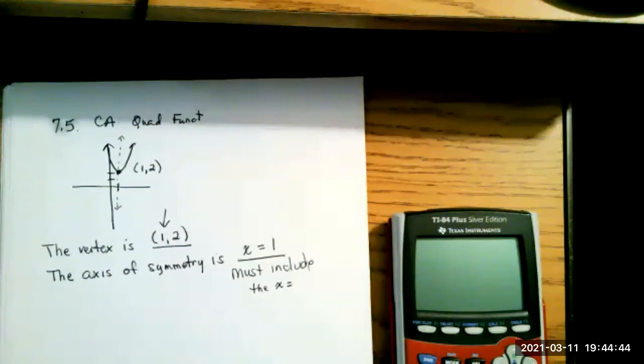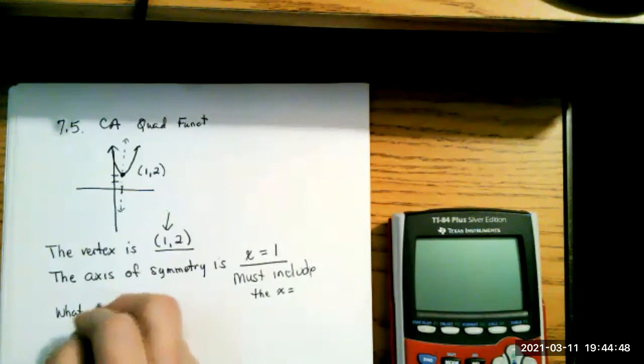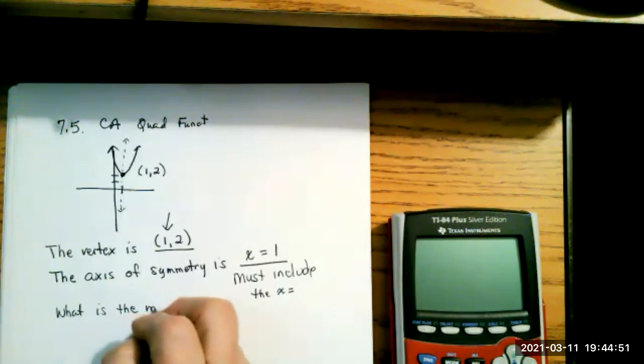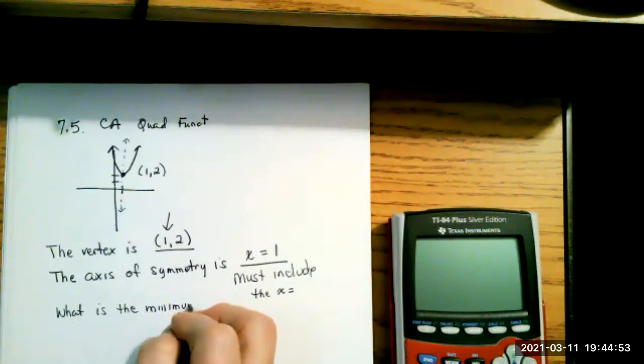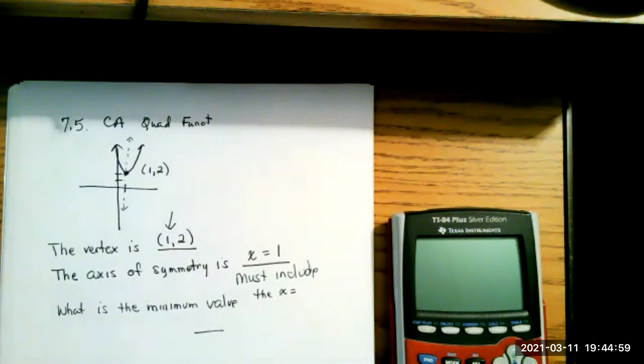Okay, then the third part of this question is, what is the minimum value? And it has a blank. You have to figure out what you want. Do you want the x value or do you want the y value? So let's think about that. Which one do you think you would want?